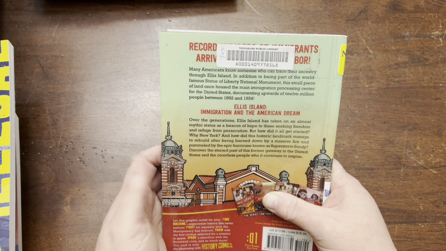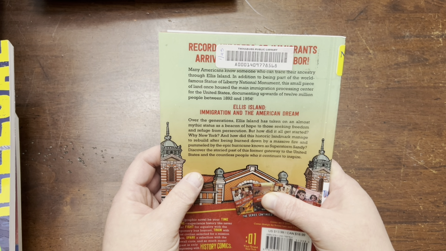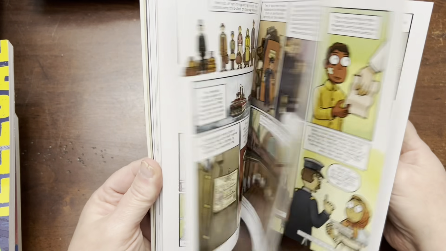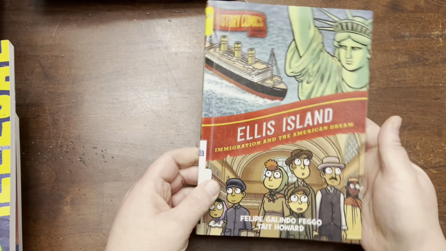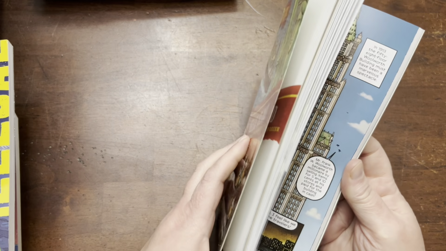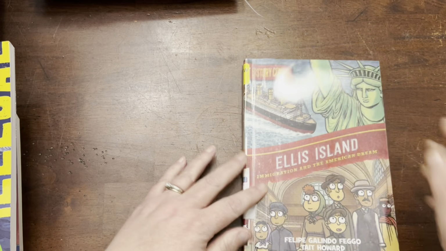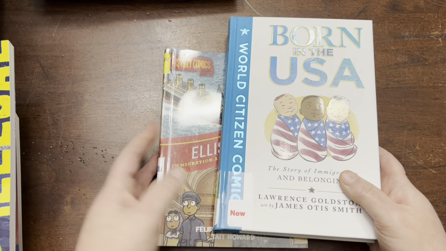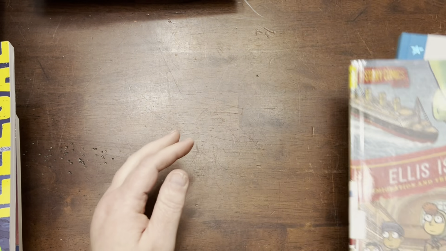Discover the storied past of this former gateway to the United States and the countless people who it continues to inspire. So you can't really talk about immigration without talking about Ellis Island. So I feel like this will be a good one. This is one I think we will all read, actually, much like we will do with this one. So that's what I have for our spines and readers.